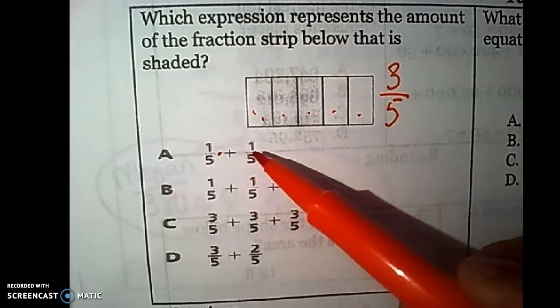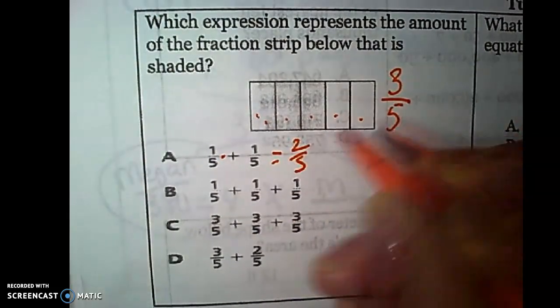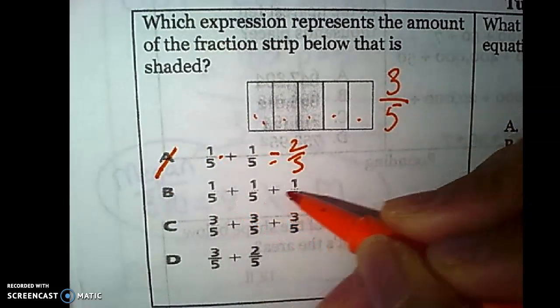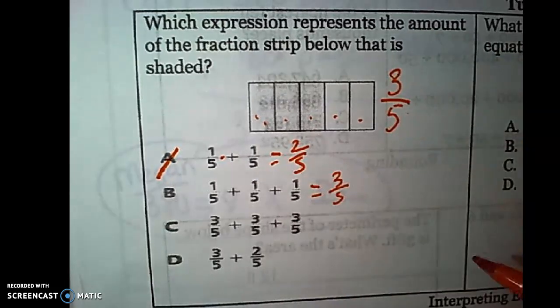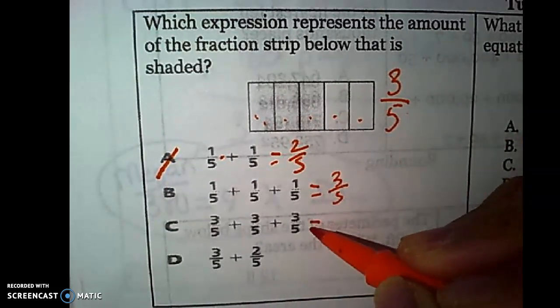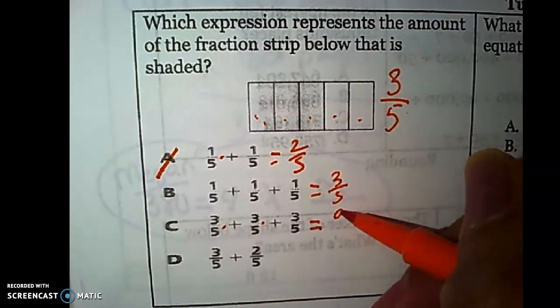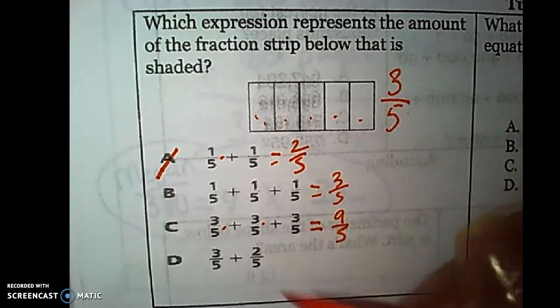So 1/5 plus 1/5, that's going to be equal to 2/5. Doesn't match, we can eliminate it. 1/5 plus 1/5 plus 1/5, that's going to be equal to 3/5. That matches. But let's look at our other choices just in case we made a mistake. So we have 3, 6, 9/5. That's already a fraction greater than 1. That's not going to be equal to 3/5.